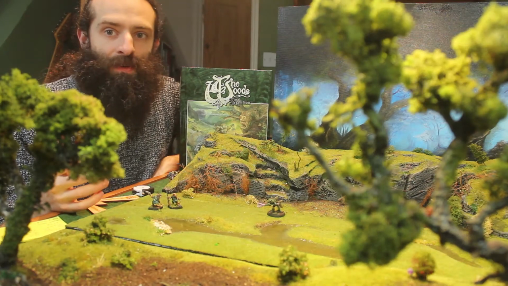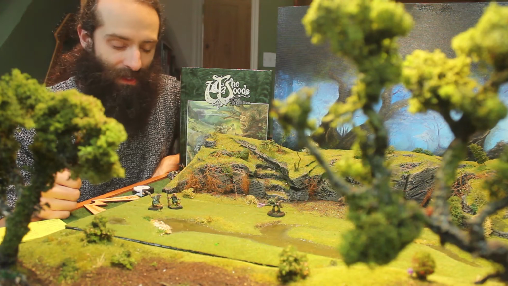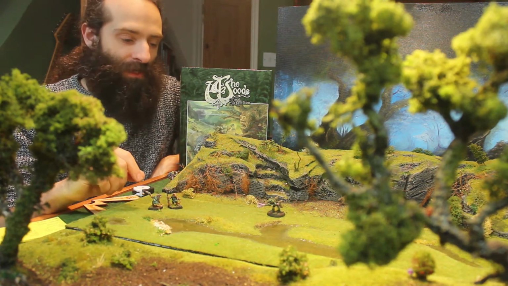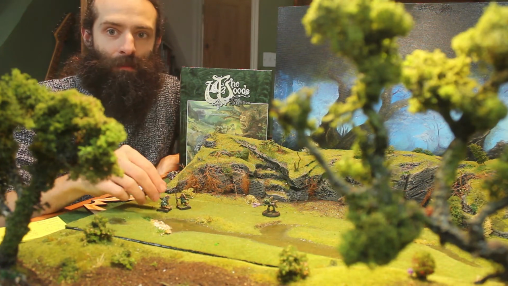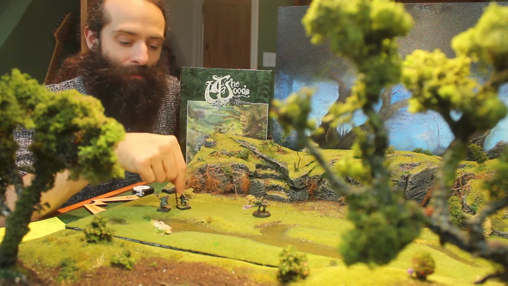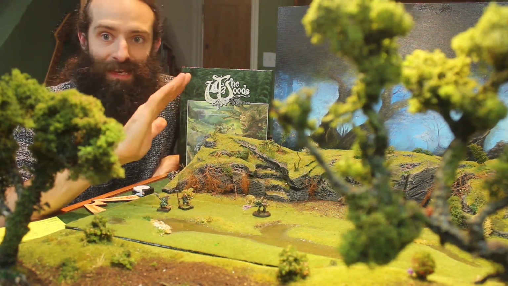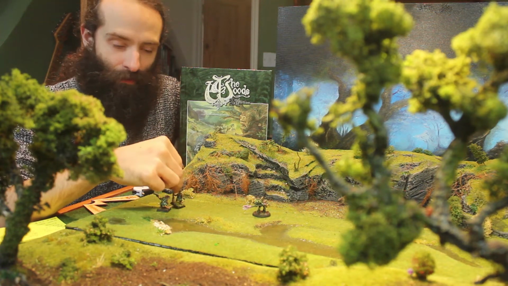So the first action table is the movement action table, and this is basically how you move your models across the tabletop. I've got a couple of demonstration models here. I've got a Booker Raider and a couple of Norlocks. You might notice that my Booker Raider is on a 30mm round base and my Norlocks are on 20mm square bases. It doesn't matter what base size you use, provided that it's appropriate for the size of the model that you're using.